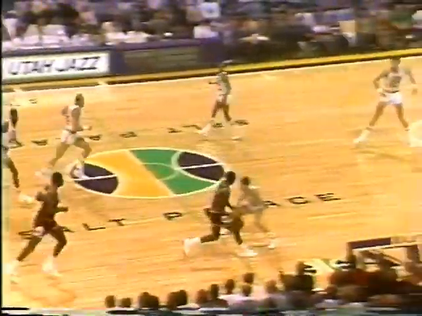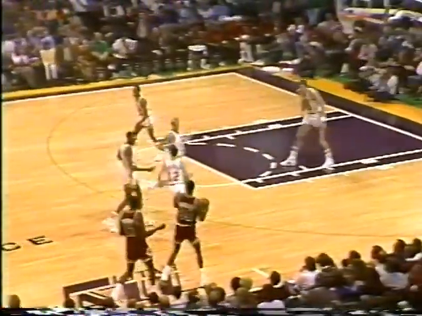Griffith the rebound. On the drive, Stockton. Off to Griffith, right baseline. He fires, it's around and out. Dave Corzine the rebound, ahead to Oakley. Charles in the front court, traveled, no call.